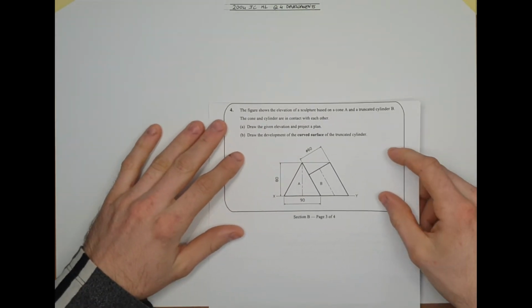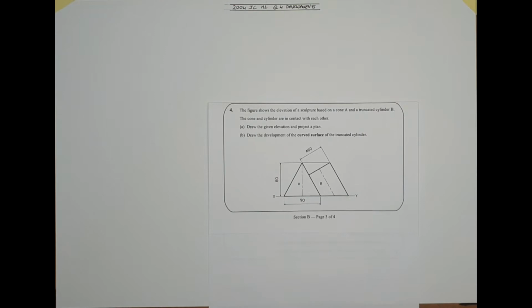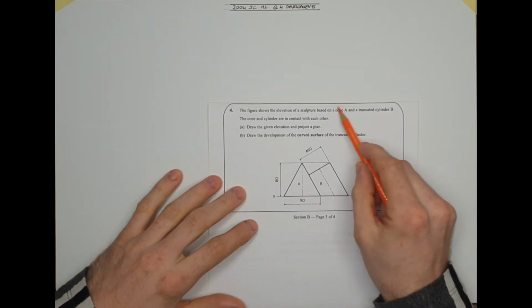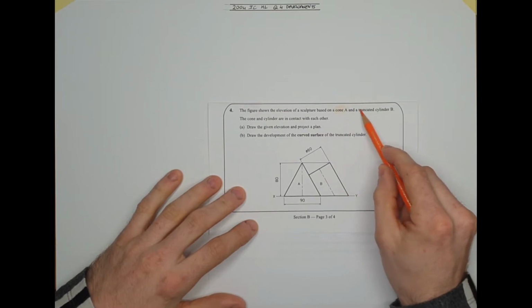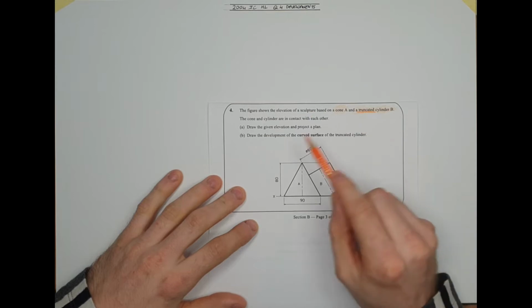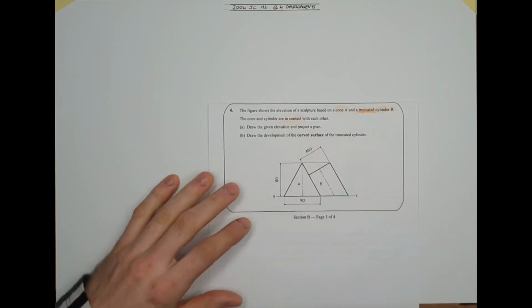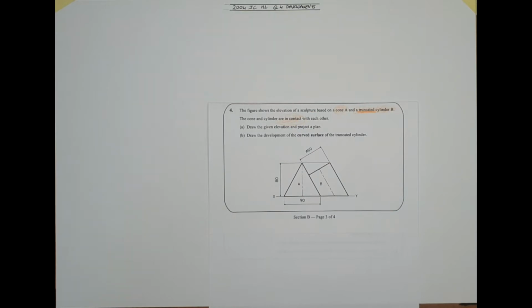2005 Junior Cert Higher Level Question 4 on developments. Have a quick look at this question. The figure shows the elevation of a sculpture based on a cone A and a truncated cylinder B. Truncated, really important there. The cone and cylinder are in contact with each other. Okay, we'll have to have a think about that term after as well.